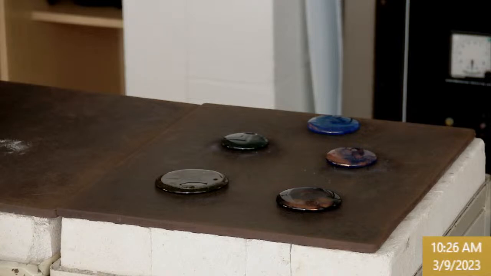These are amber-coloured beer bottles. The colour is produced by adding small amounts of iron, sulfur and carbon to the glass.